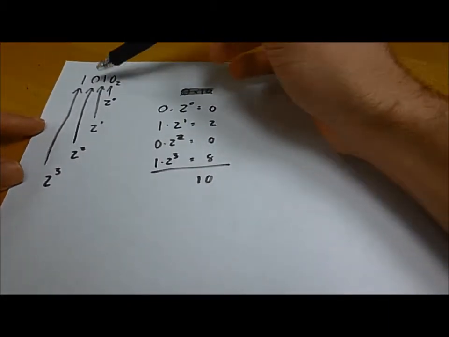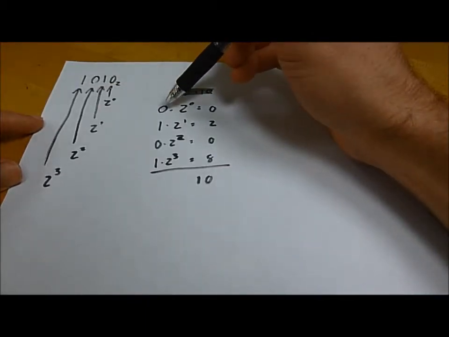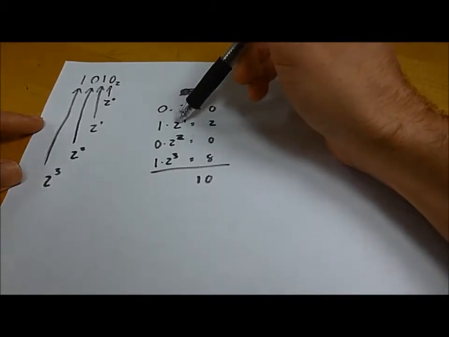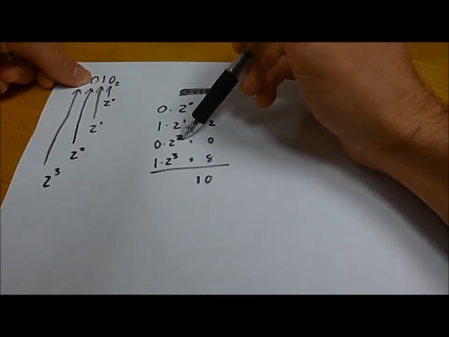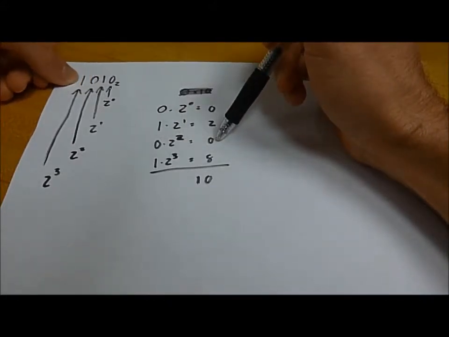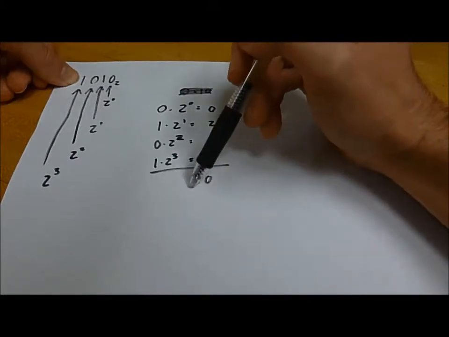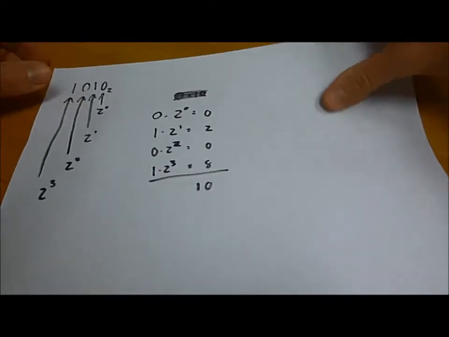So, if we want to figure out what number this is in our standard base 10 notation, we just go 0 times 2 to the 0 is 0, 1 times 2 to the 1 is 2, 0 times 2 to the 2 is 0, and 1 times 2 to the 3 is 8. We add those numbers up, and we get 10. So, let's look at another one.